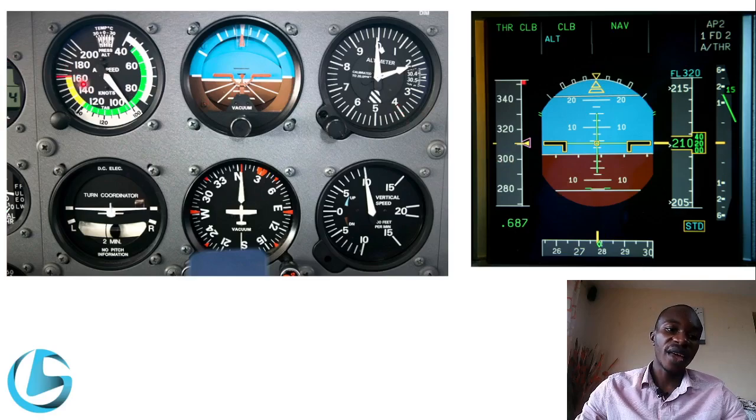So this is the airspeed indicator, as we have previously discussed. This is the altimeter on the right, and the vertical speed indicator is the one underneath the altimeter. So these are the three pitot-static instruments that we discussed. Remember I told you for flight instruments we have pitot-static and gyroscopic. These three here are gyroscopic.